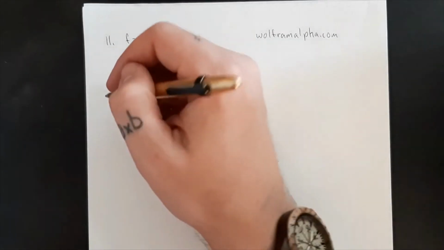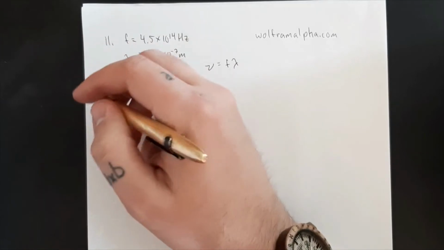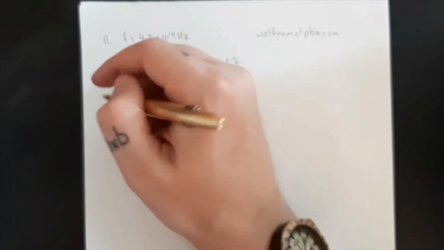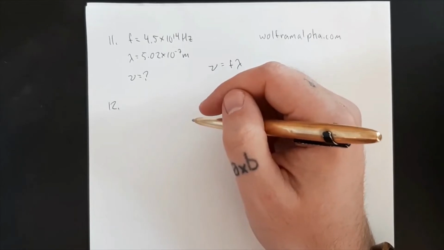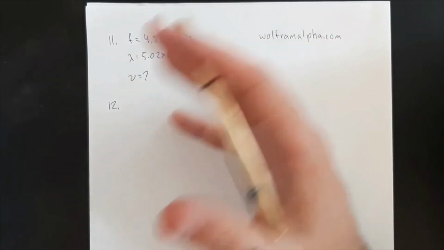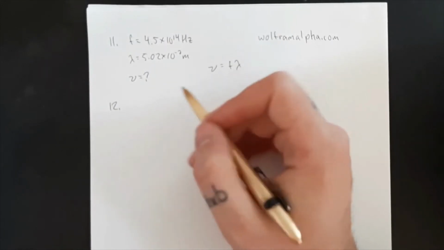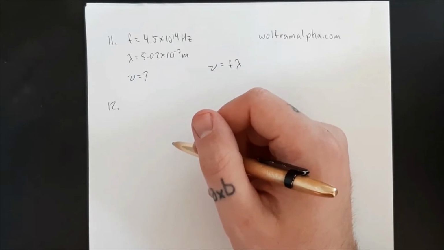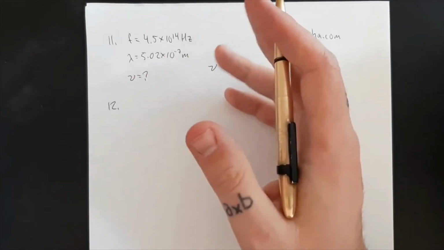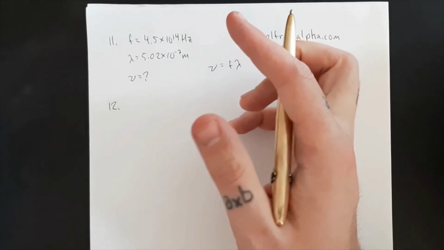Number 12, we're looking for the wavelength of a radio wave whose frequency is 4.5 times 10 to the 4th hertz. The main thing about this one, radio waves, whenever they show up in problems, they like to cause problems with people just because they aren't sure what type of wave it is. Like you listen to a radio, so a lot of people use the speed of a sound wave when we're looking at radio waves, but radio waves are just another frequency of light. They're on the electromagnetic frequency spectrum.